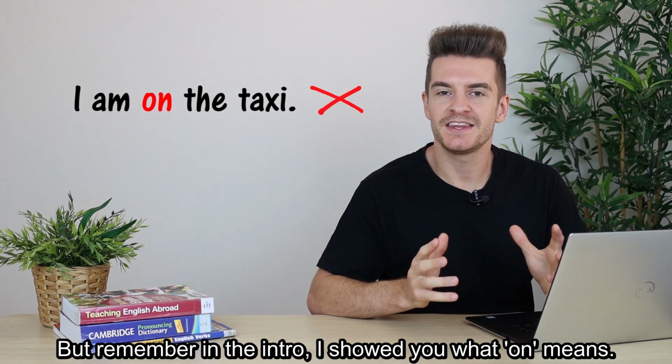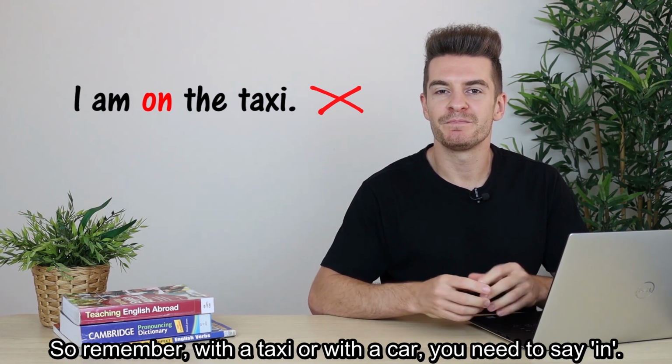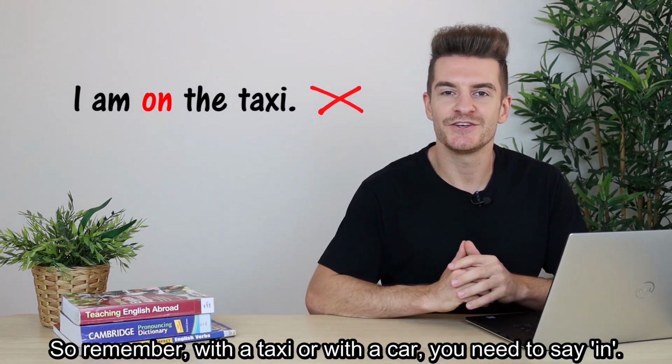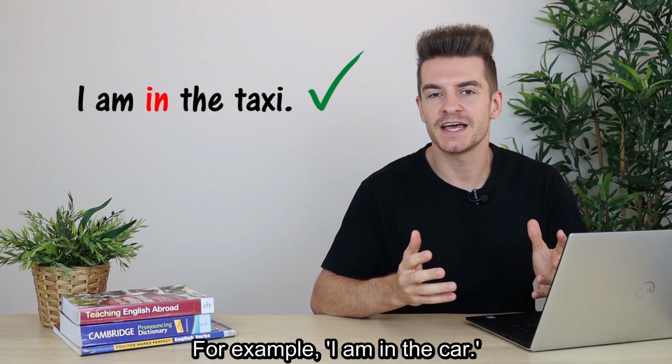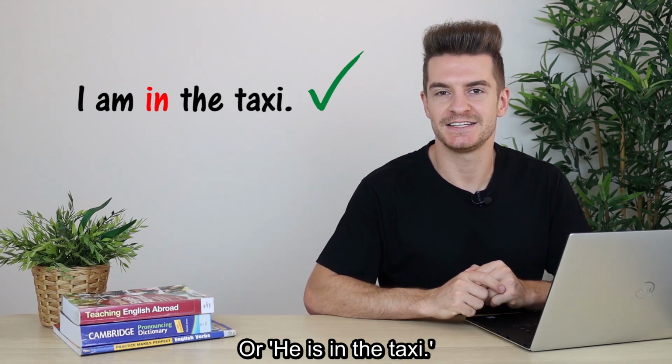Oh, and a common mistake with on is when students like to say, I am on the taxi. But remember in the intro, I showed you what on means. So remember, with a taxi or with a car, you need to say in. For example, I am in the car, or he is in the taxi.